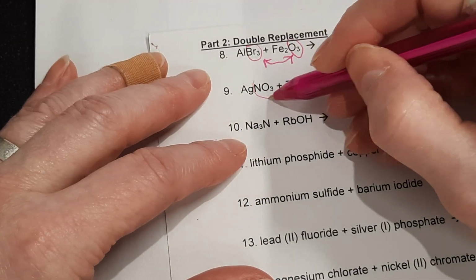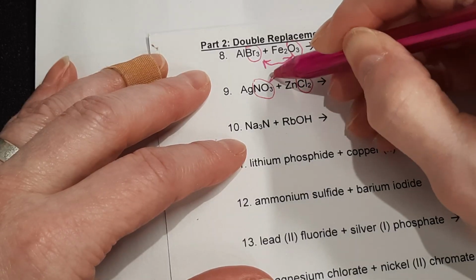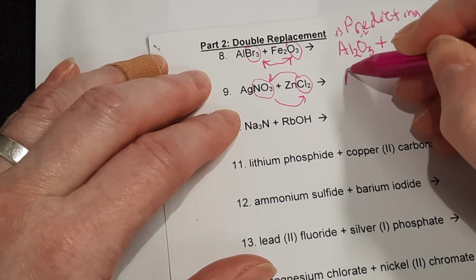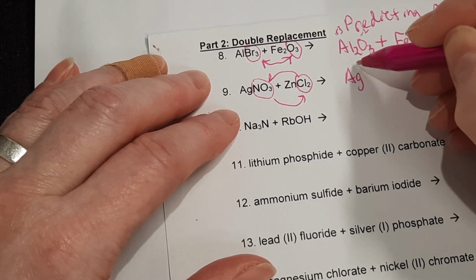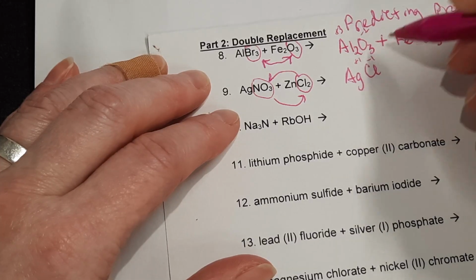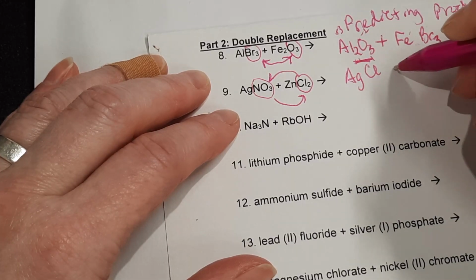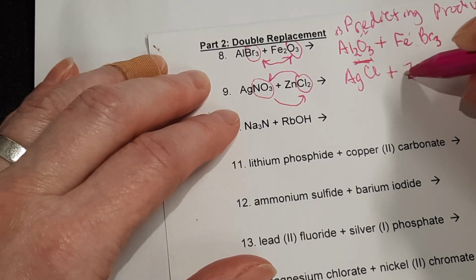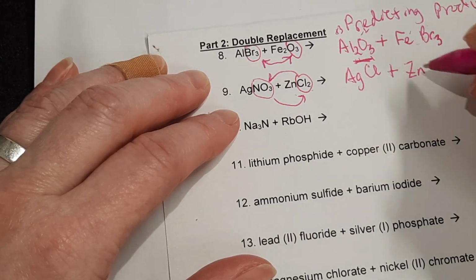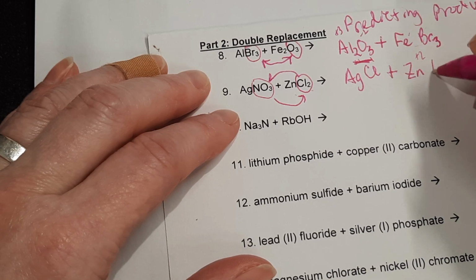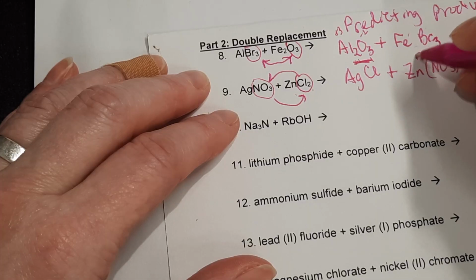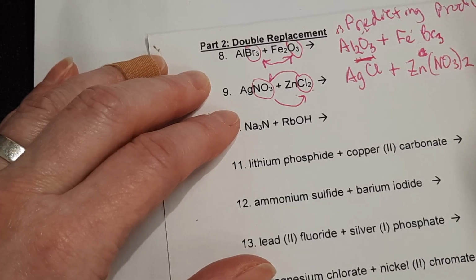All right. Nitrate and chlorine are going to trade places here. So silver has a charge of positive 1, and it's going to be with chlorine now. Chlorine has a negative 1, so those cancel out, so AgCl. And now zinc, which I can tell has a positive 2 charge, and nitrate is a negative 1, so I'm going to need 2 of those nitrates to cancel out 1 zinc.